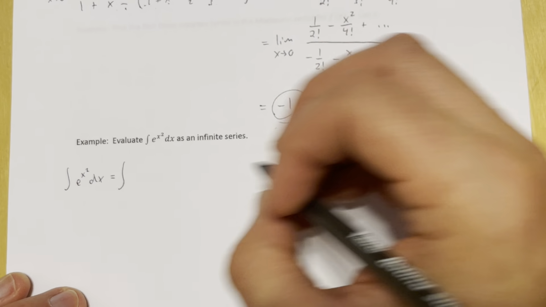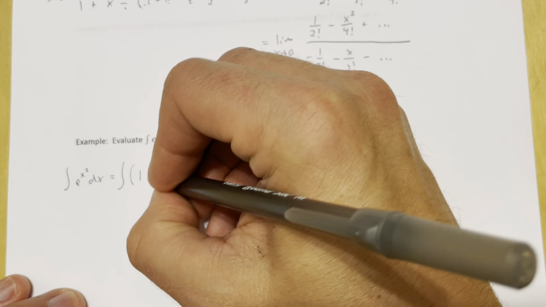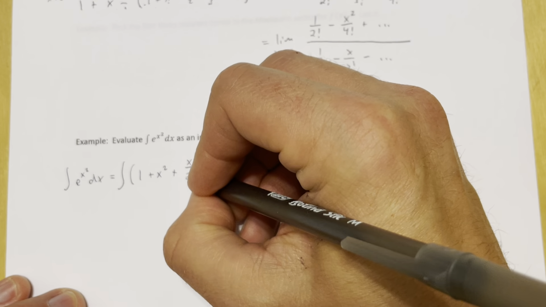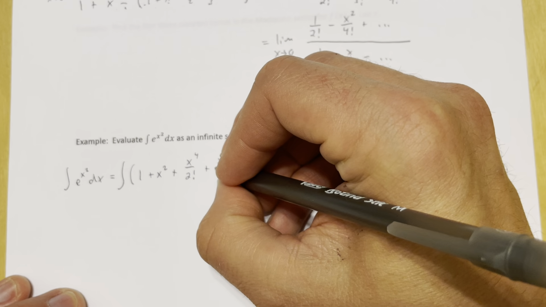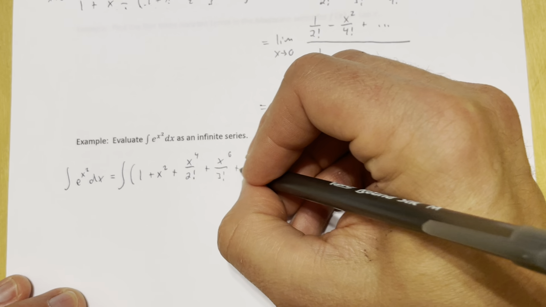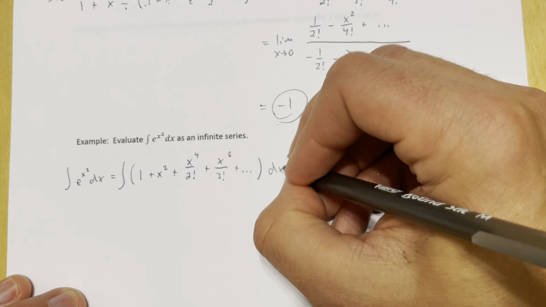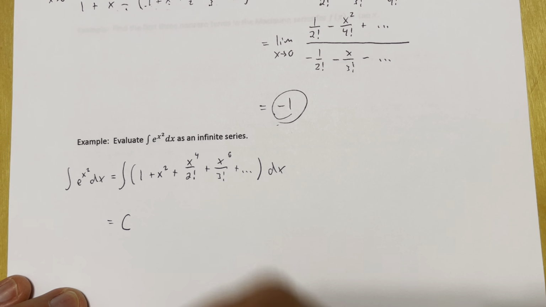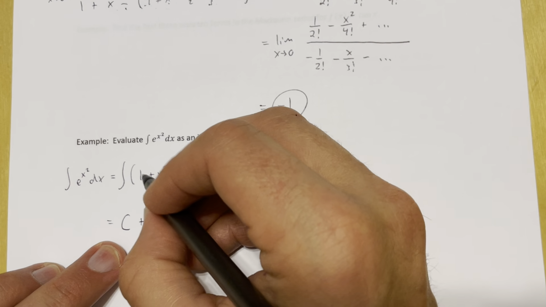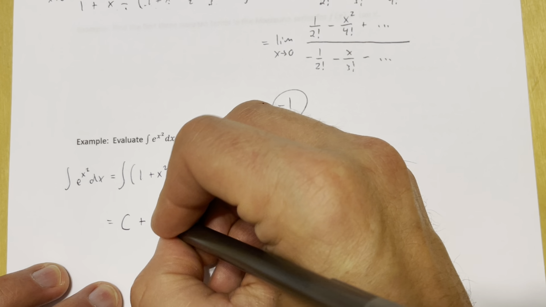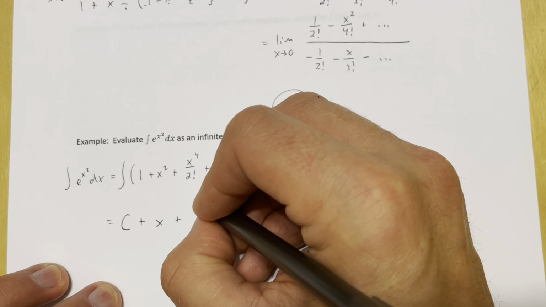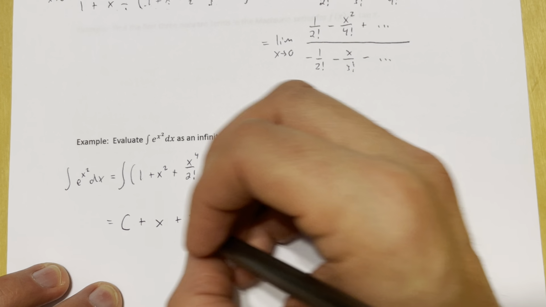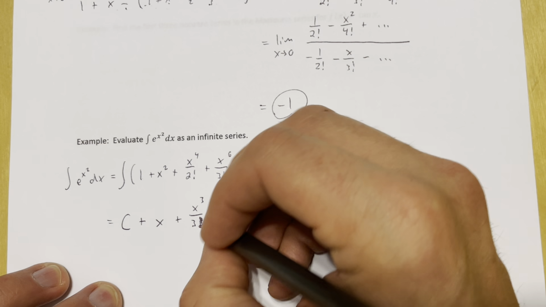So I'm going to get the integral of 1 plus x squared now, plus x to the 4th over 2 factorial, plus x to the 6th over 3 factorial, and so on and so forth, dx. Now this is an indefinite integral, so I pick up a constant of integration, c, which I'm going to write first. And then when I integrate this term by term, my 1 becomes an x. Then I get plus x cubed over 3 factorial. Over, not 3 factorial, just over 3.